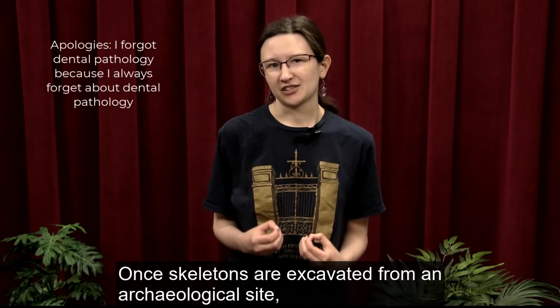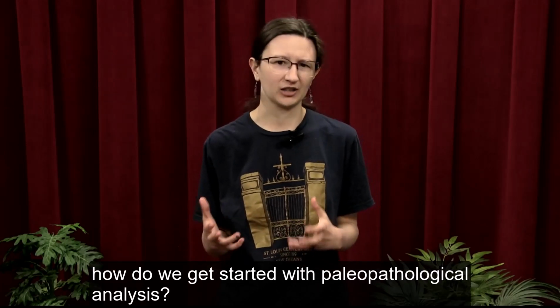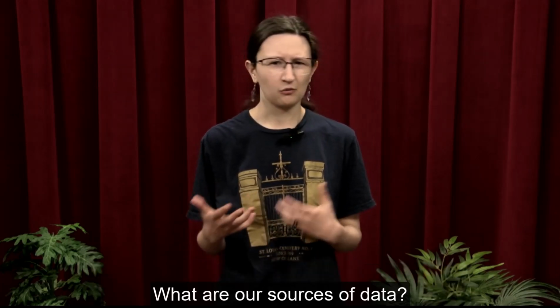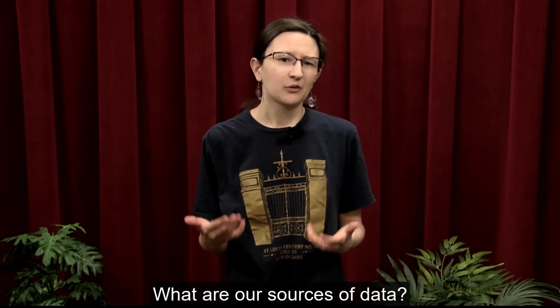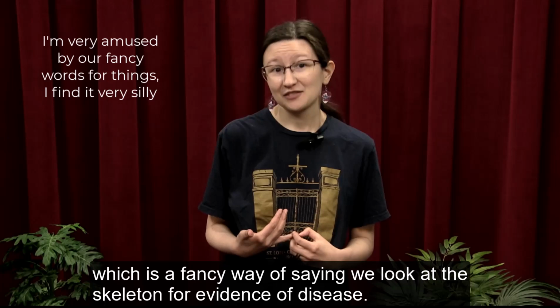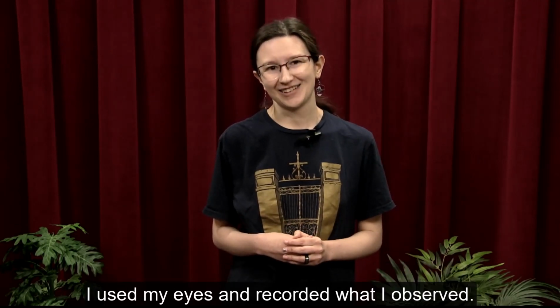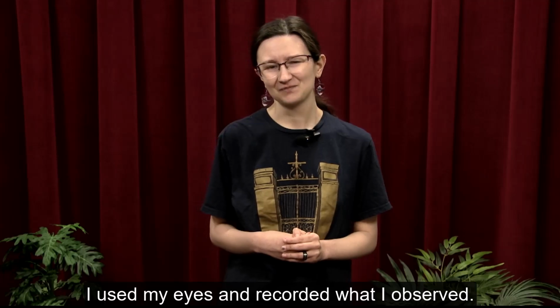Once skeletons are excavated from an archaeological site, how do we get started with paleopathological analysis? What are our sources of data? We usually start with macroscopic analysis, which is a fancy way of saying we look at the skeleton for evidence of disease. I used my eyes and recorded what I observed.